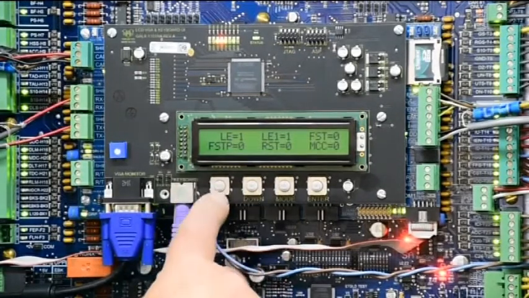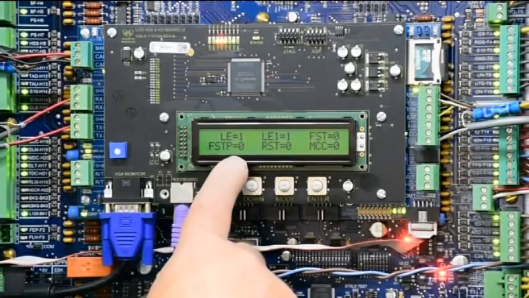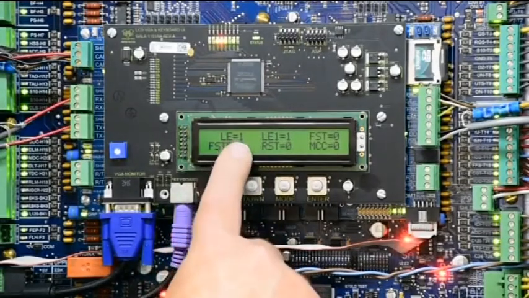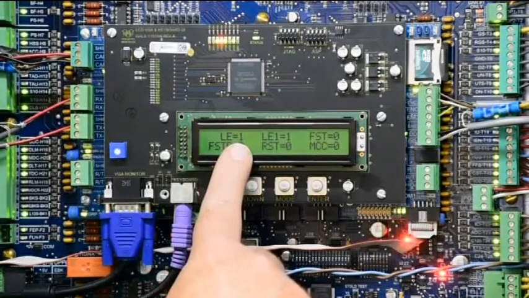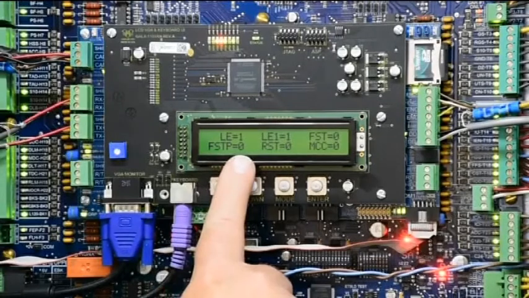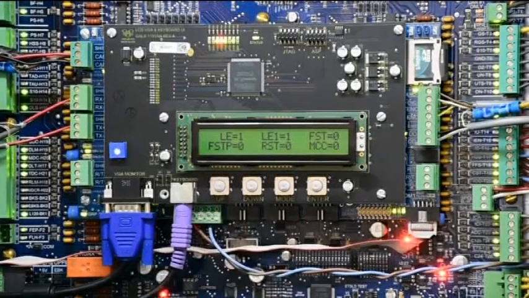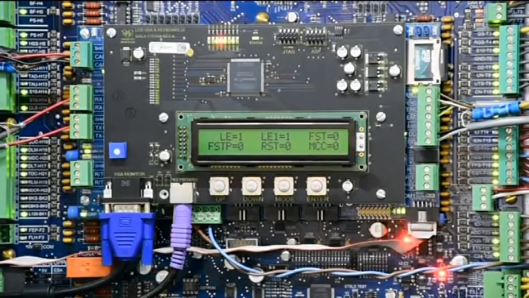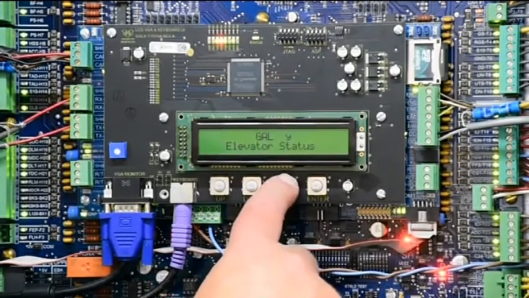I scrolled with the up and down button to the outputs. A 1 to the right of the equal sign on an output means that the output is turned on. A 0 to the right of the equal sign means that the output is turned off. This is real-time I/O data that the main processor uses to control the elevator. Refer to the adjustment manual for details of all the inputs and outputs. Press the mode button a few times to return to the main menu.